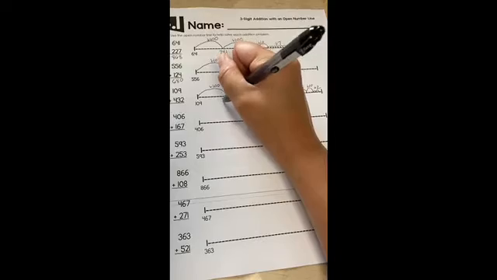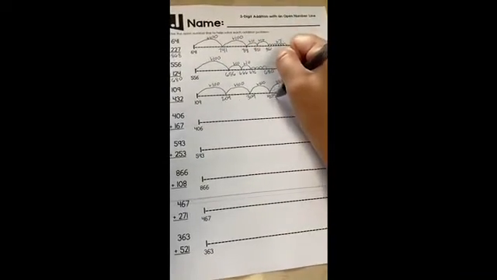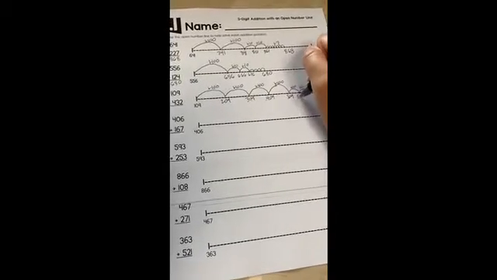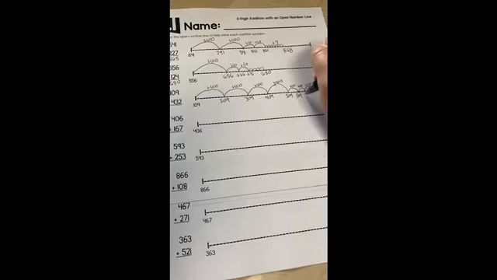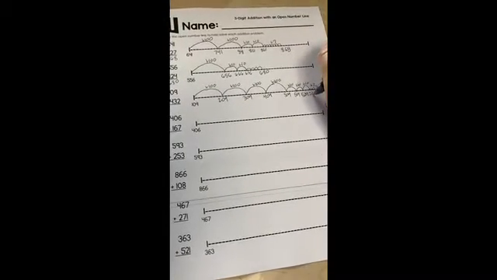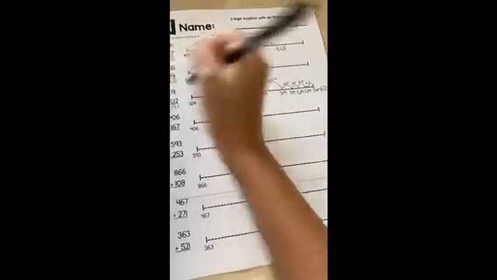So we got 209, 309, 409, 509. Now we're changing it to 10s. So 519, and another 10, 529 plus another 10, 539 plus 2, 540, and then 541. So it's 541, which is what I got on your packet.